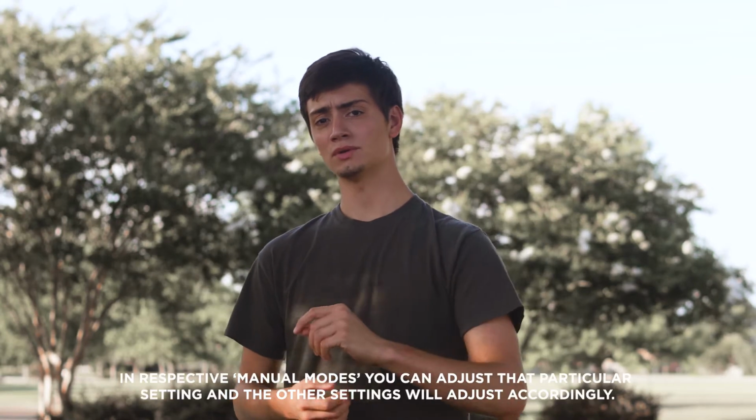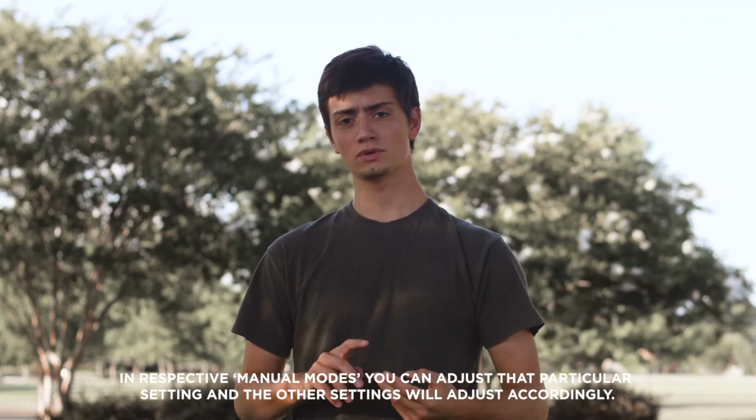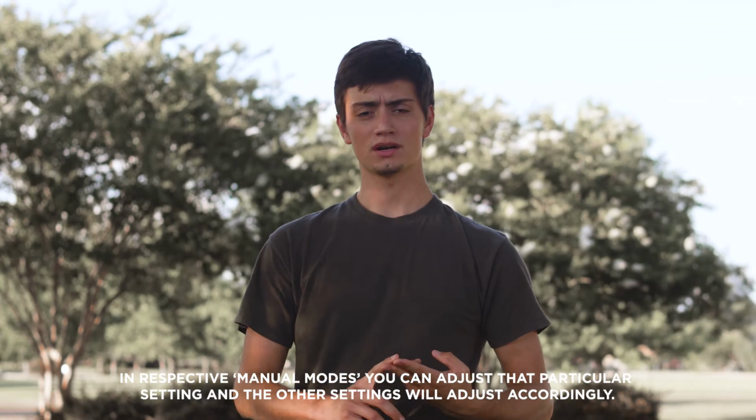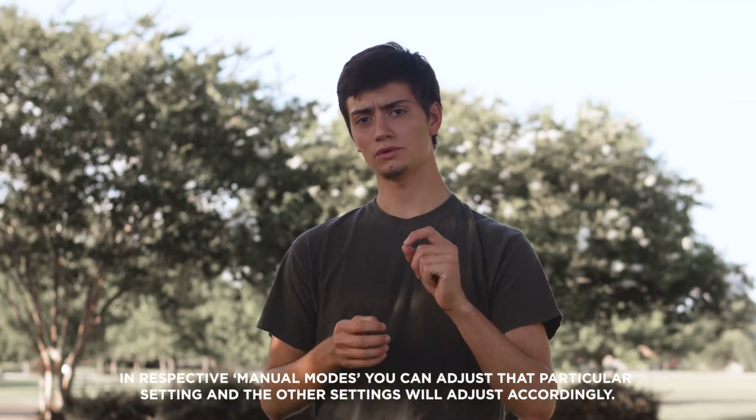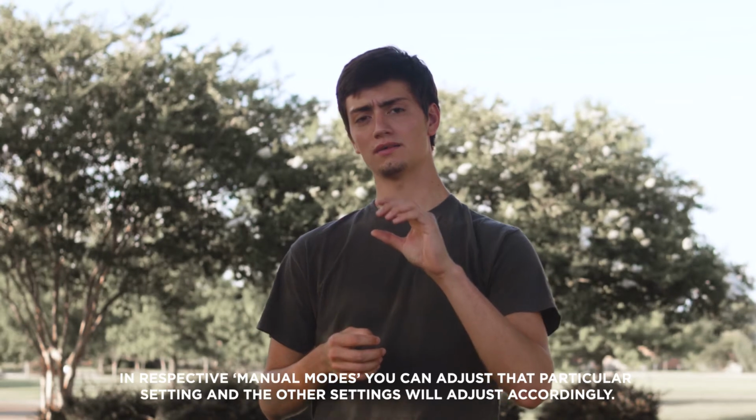And for manual modes, there's lots of different ones. There's sports mode, there's aperture priority, there's shutter speed, there's depth of field, and all of those allow you to adjust those values. So with aperture priority, you'll be able to adjust the aperture value, but everything else is going to adjust so that it gets that exposure value to 0 depending on the aperture that you want.